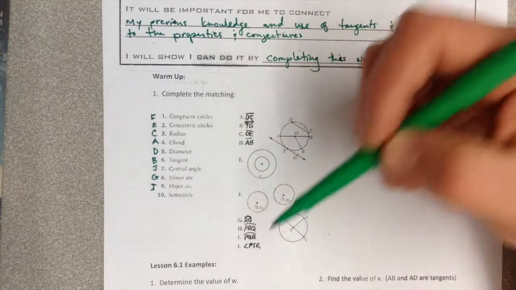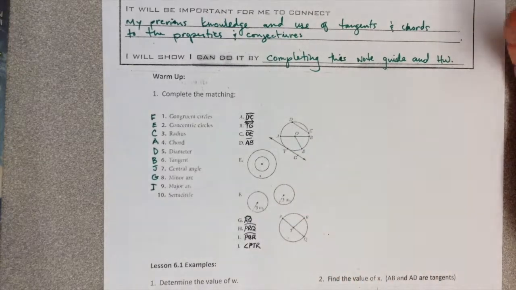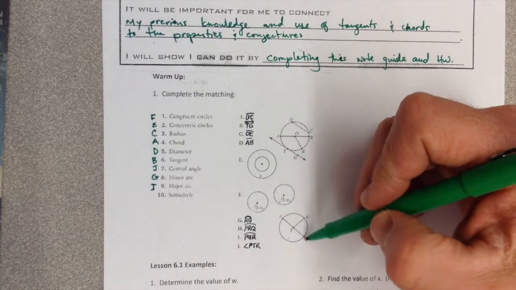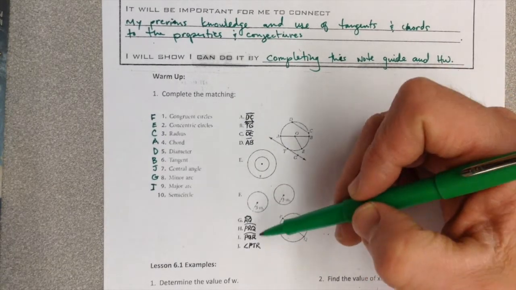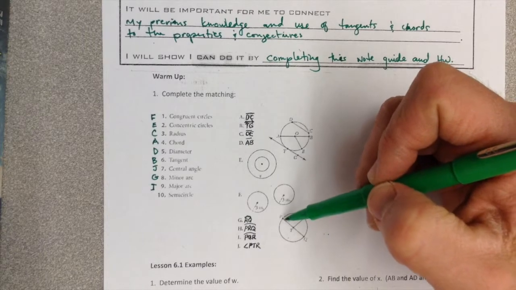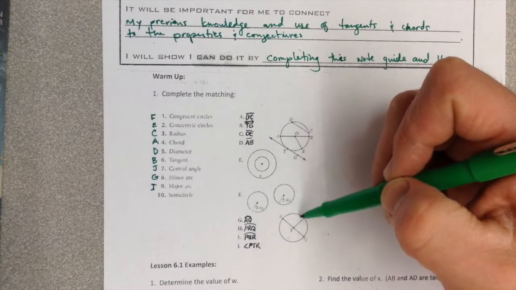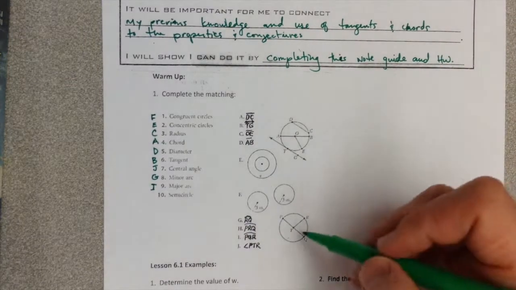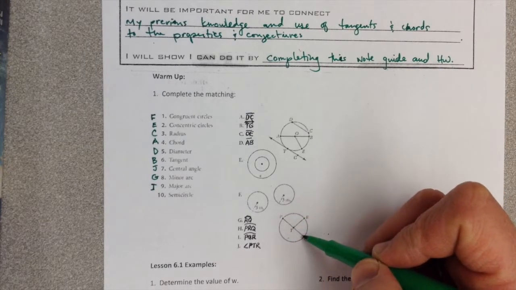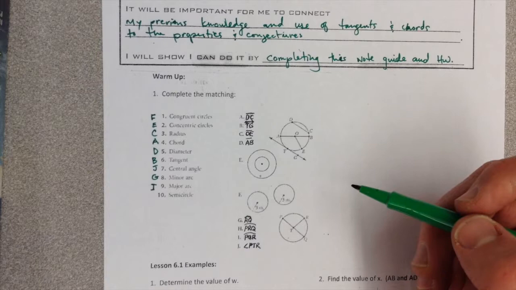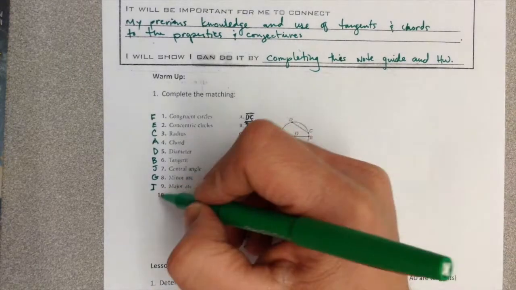Then the last one, we have semicircle. A semicircle is defined as an arc whose endpoints are that of a diameter. So here we have a diameter from P to Q. So the arc that's going to follow from P to Q going through R here is going to be a semicircle, PRQ. That is a semicircle there, with the endpoints of this semicircle being the endpoints of a diameter PQ. All right, so PRQ is the semicircle for 10.